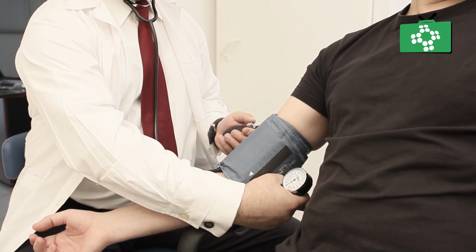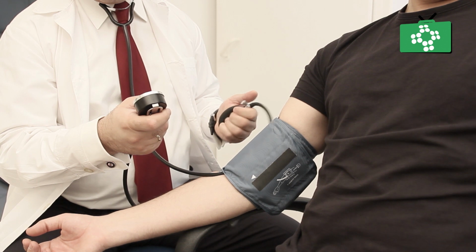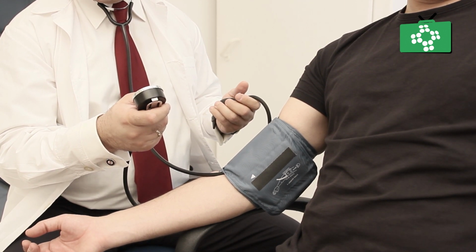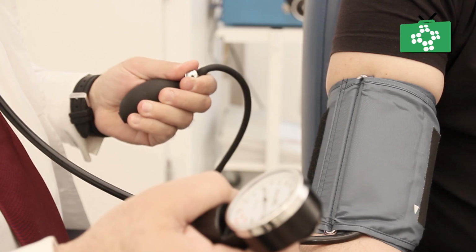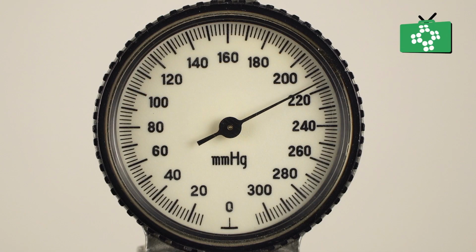Blood pressure is typically measured using a blood pressure cuff. The cuff is placed around the upper arm and is inflated to block the flow of blood in an artery. As the cuff is gradually deflated, a device called a stethoscope is used to listen to the blood flow through the artery. The point at which the blood flow is first heard is the systolic blood pressure, and the point at which it disappears is diastolic blood pressure.